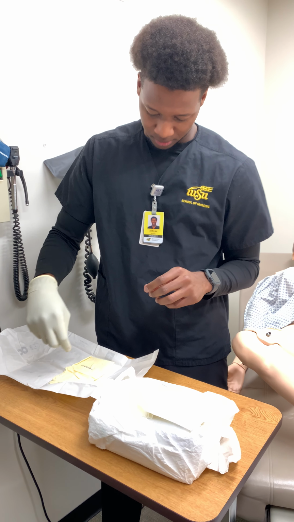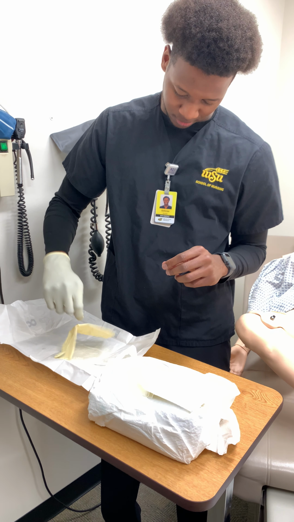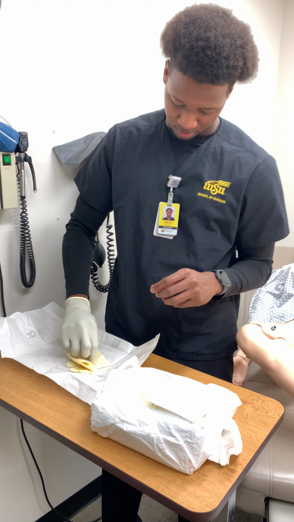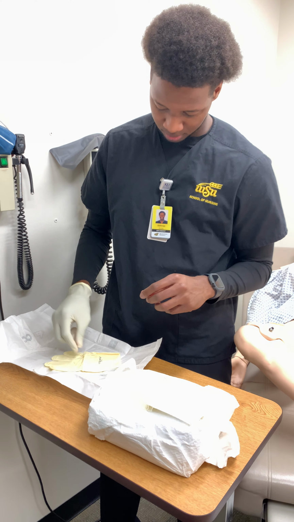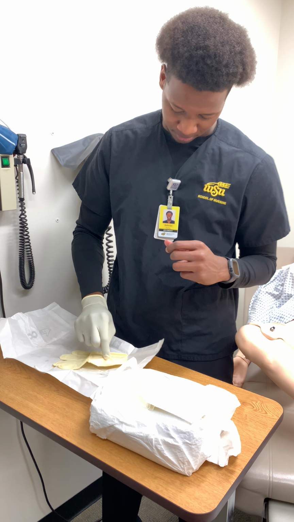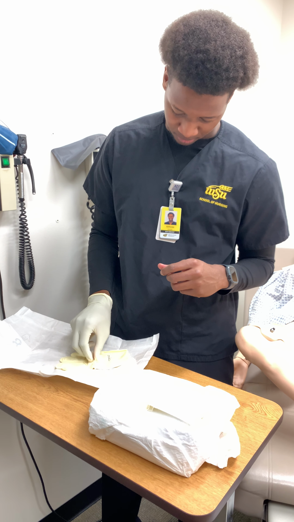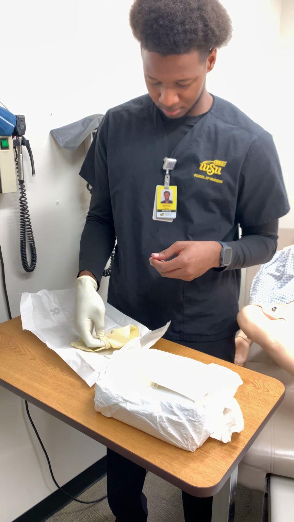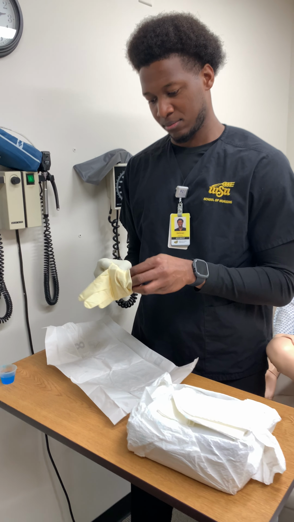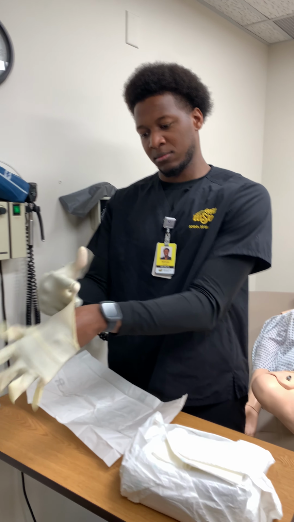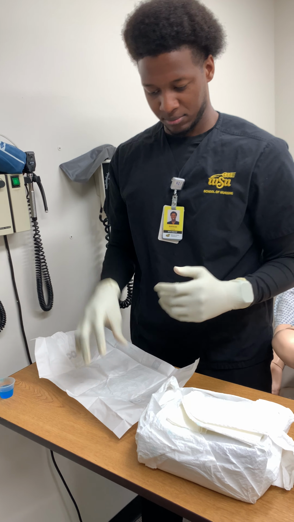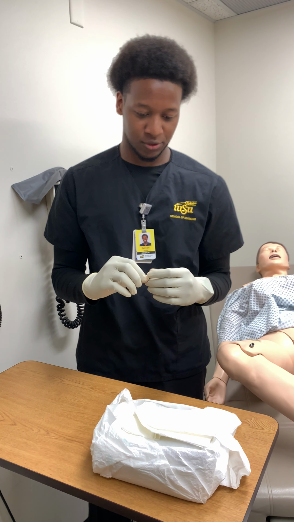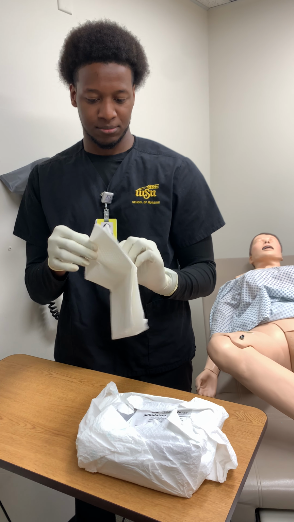To get that one on, I'll come over here and get this one on. Dispose of that. Then starting this Foley insertion off, drape the patient.